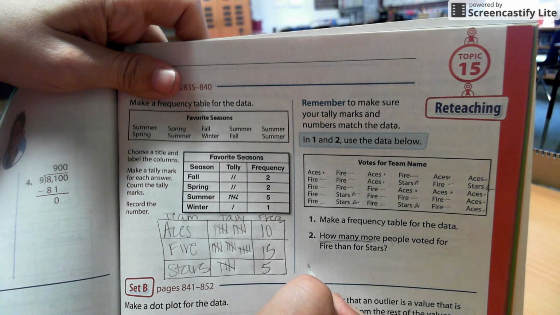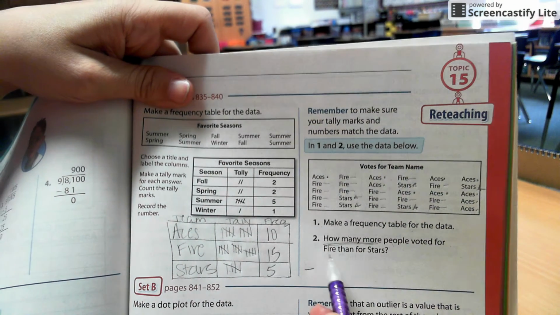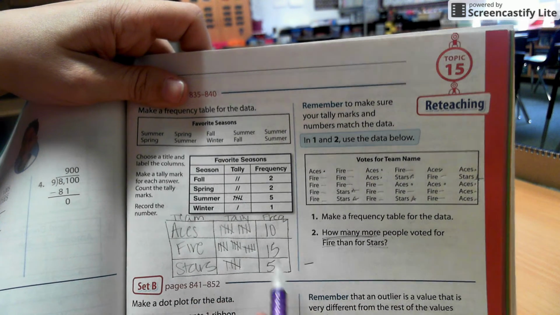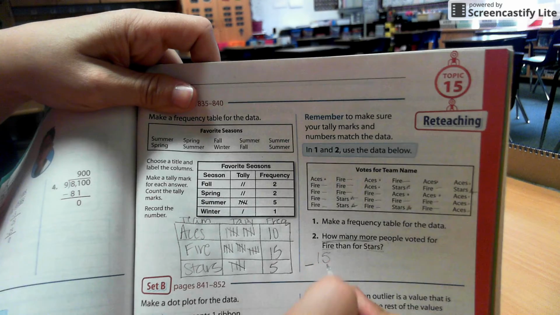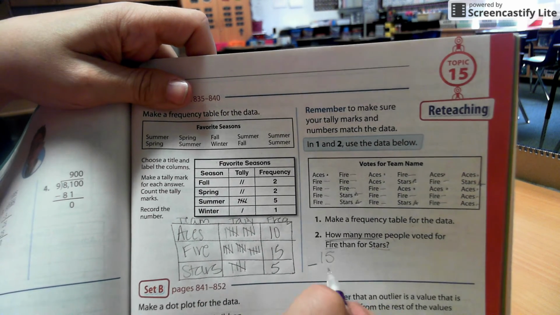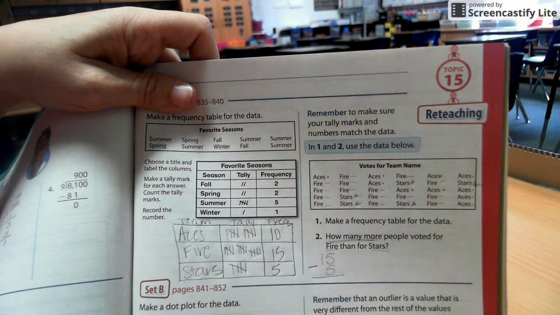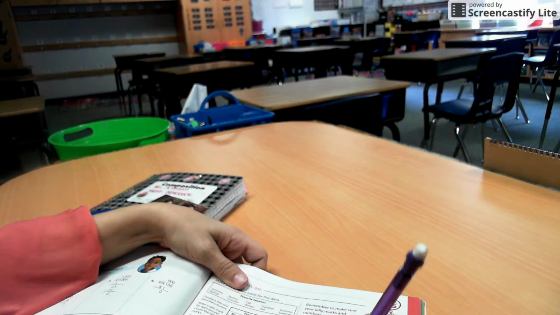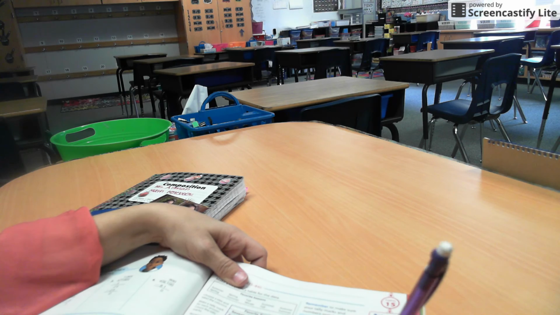How many more tells me I'm going to subtract. How many for fire? 15. How many for stars? 5. I'm going to do 15 minus 5. And that's 10. 10 people.